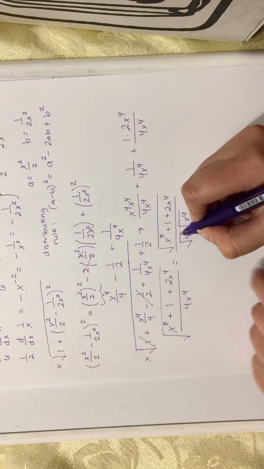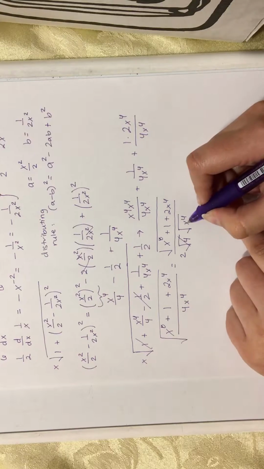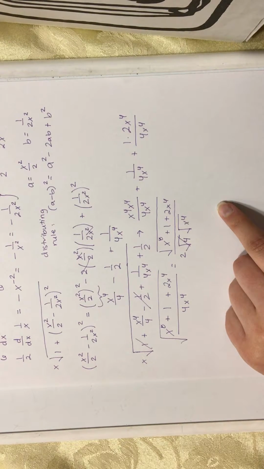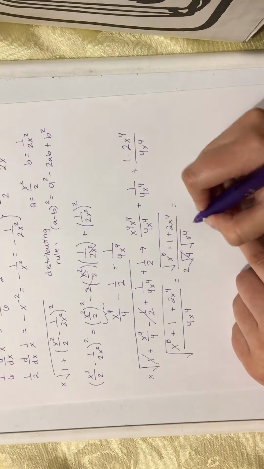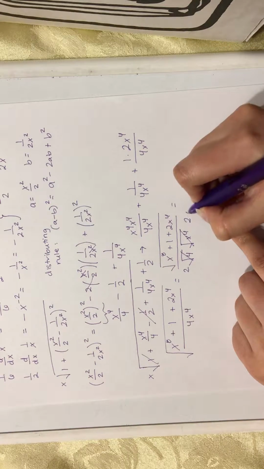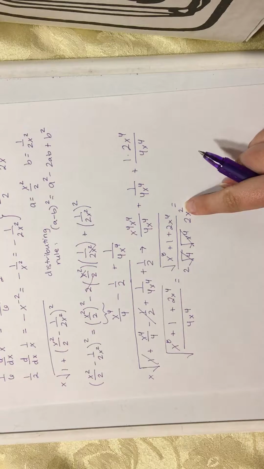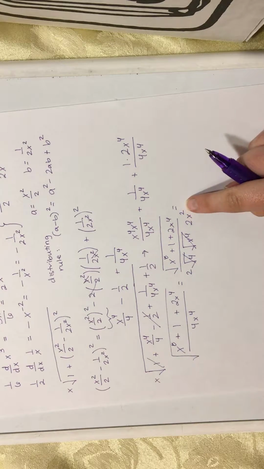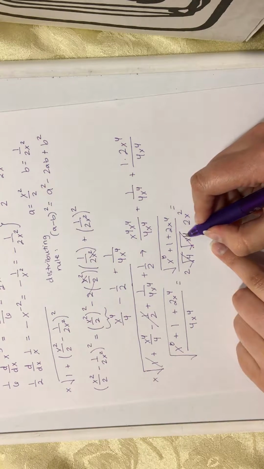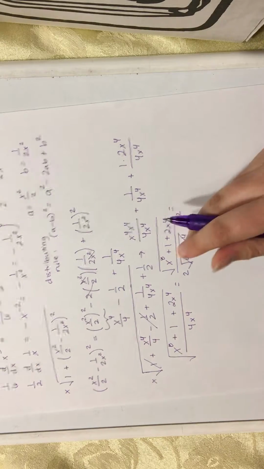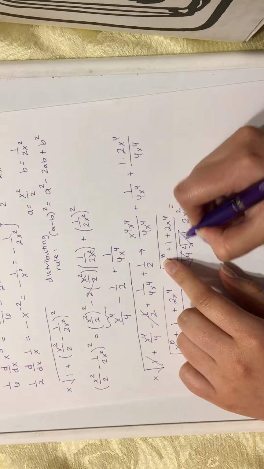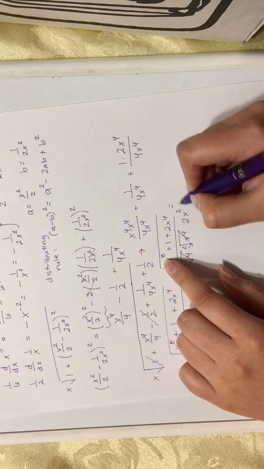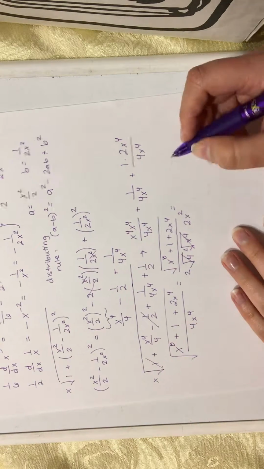So the square root of 4 is 2, and x to the 4th under the square root turns into x squared, because 4 over 2 is 2, right?